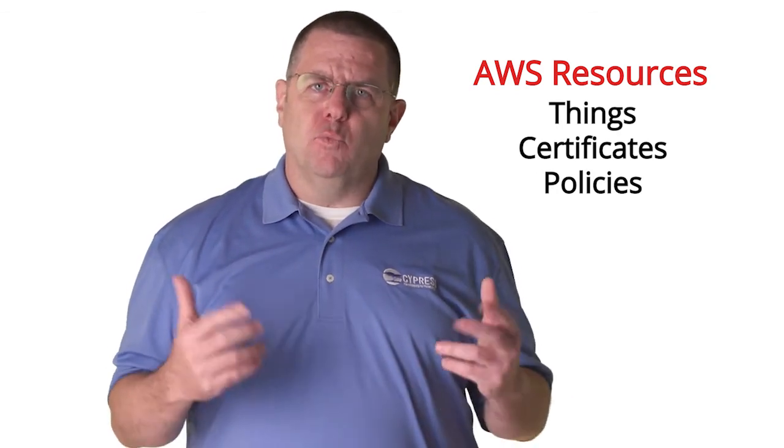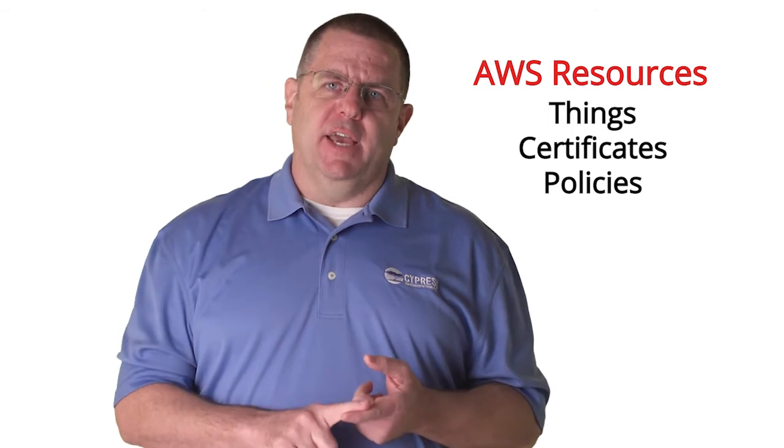A thing is a representation of a device or a logical entity. It can be a physical device or a sensor. For example, a light bulb or a switch on the wall. It can also be a logical entity, like an instance of an application, or a physical entity that doesn't connect to AWS IoT, but can be related to other devices that do. For example, a car that has engine sensors or a control panel.